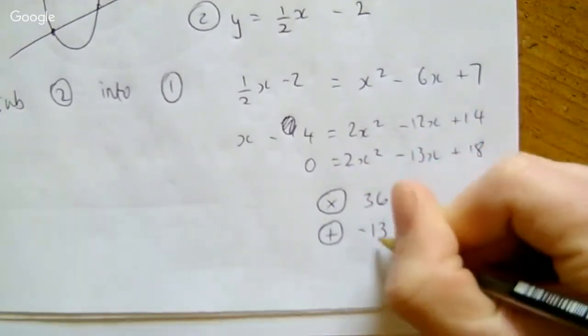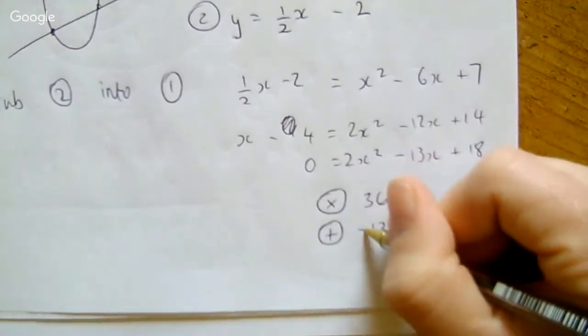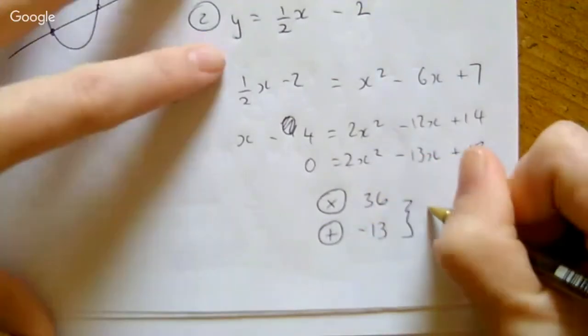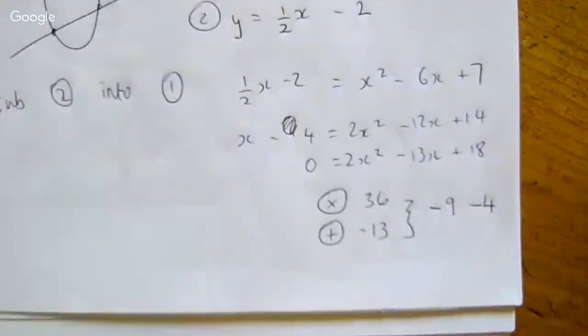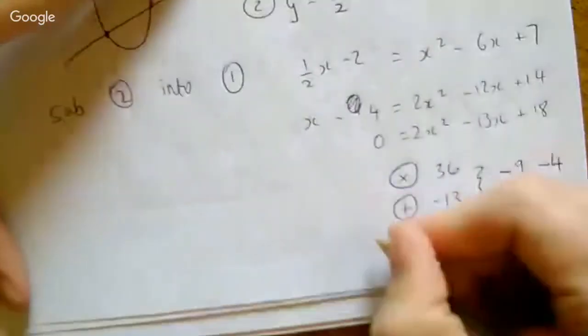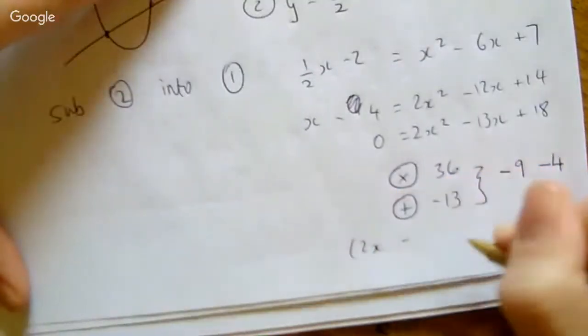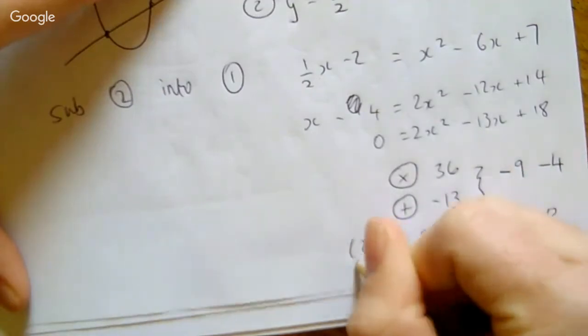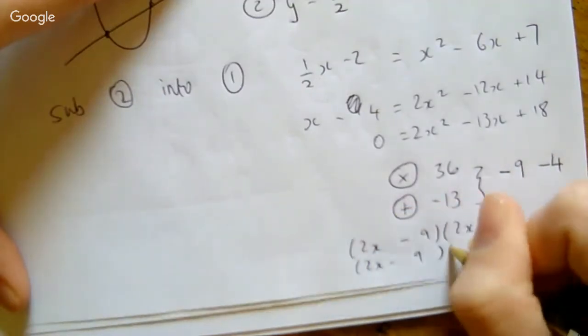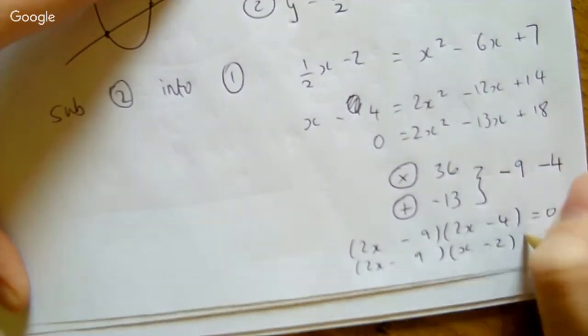Okay. Now if they times together to make a positive, but they add to make a negative, the signs must both be negative. So what numbers times to 36 and add to minus 13? I've got minus 9 and minus 4. So I'm going to have (2x minus 9)(2x minus 4) equals 0. And then I'm going to leave that as 2x minus 9 because I can't cancel it, but this one does cancel to x minus 2.